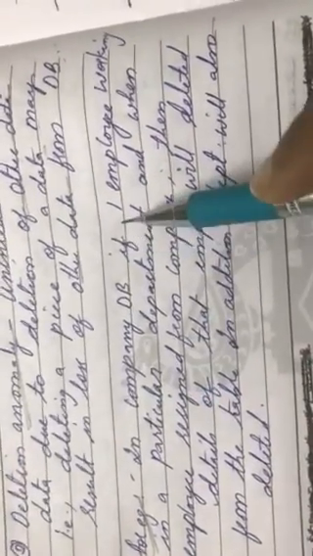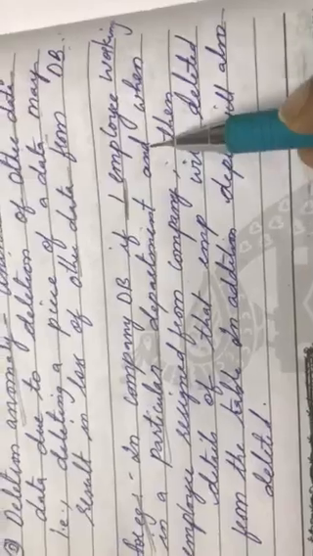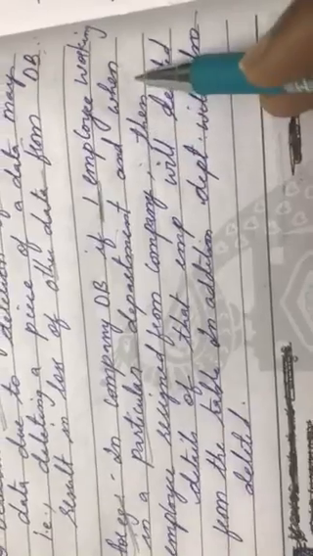Let us see the example. In a company database, one of the employees works in a particular department. When that employee resigns from the company, the details of the employee should be deleted.